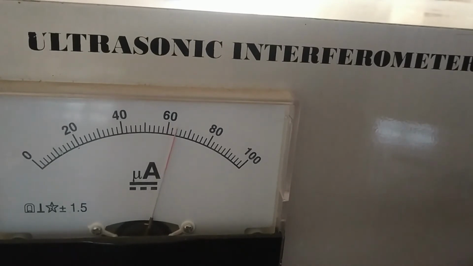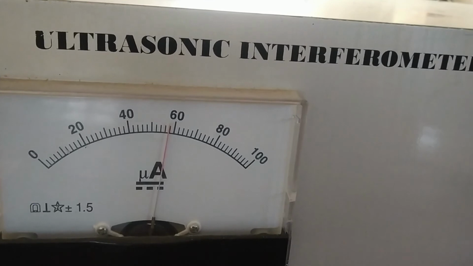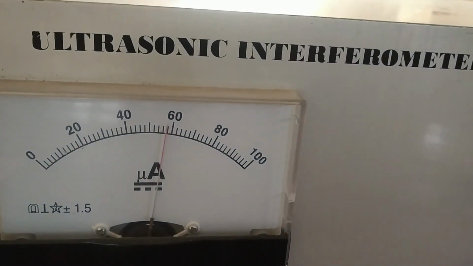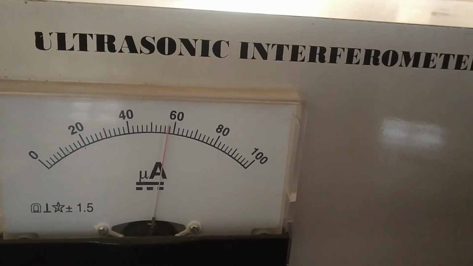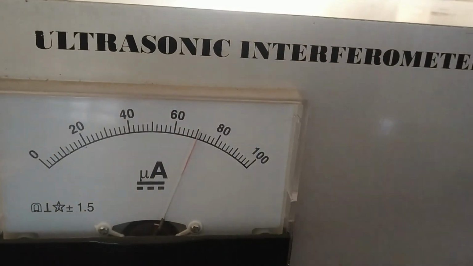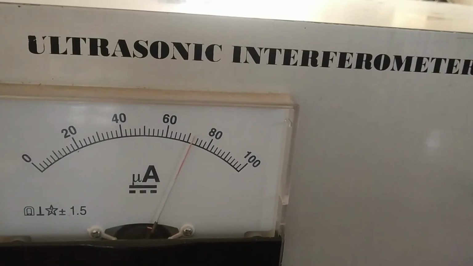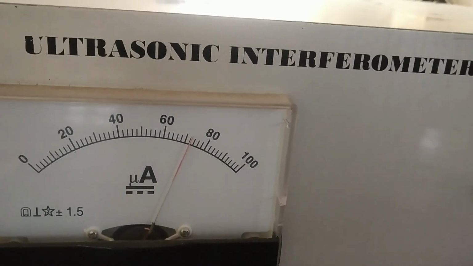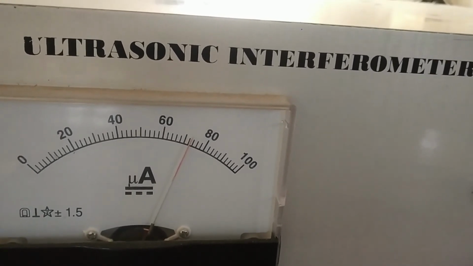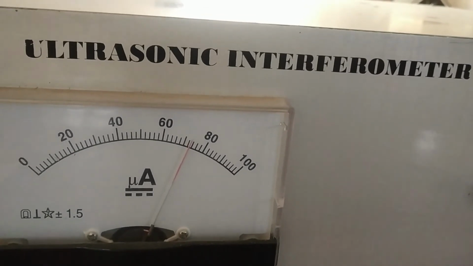In between, let us say the needle is changing its direction at 63 micrometer and 59 micrometer. Please remember 63 is a local maximum and 59 is a local minimum.